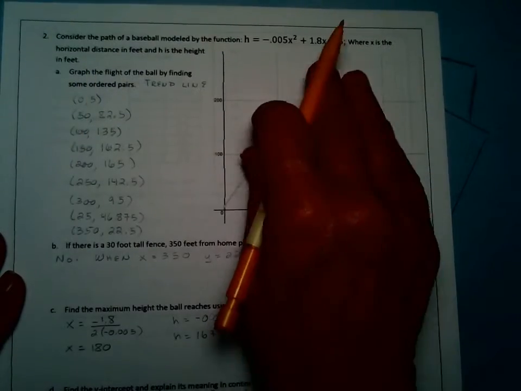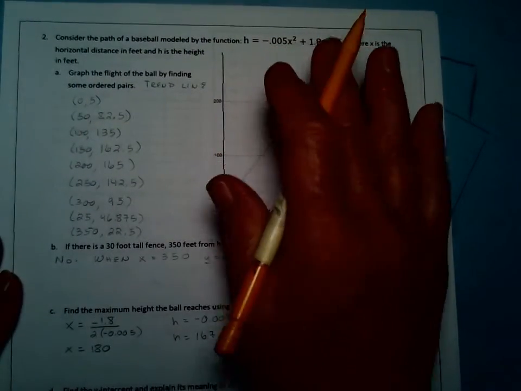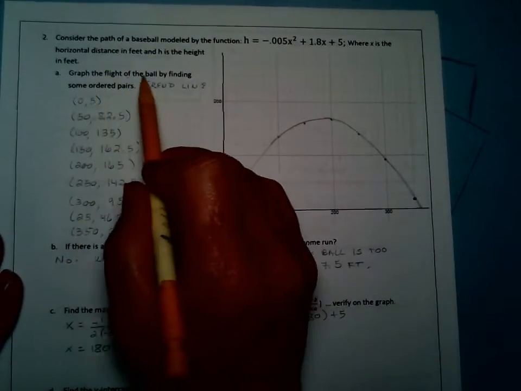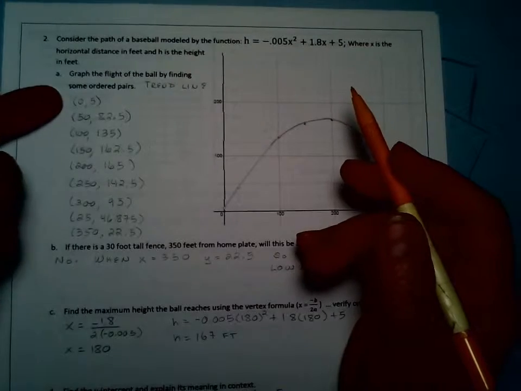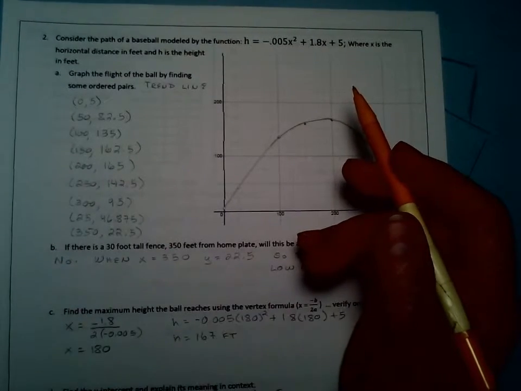So this graph wasn't here. I generated this graph. It says graph the flight of the ball by finding some ordered pairs. So I went ahead and did that. Now, I didn't show all my work on this. You can show it on scrap paper.